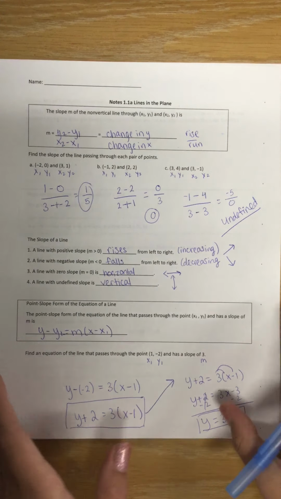Doing pretty good. Write a linear equation giving the sales y in terms of the year x, then use the equation to predict the sales for 2013. So first, we're going to say let x equals 0 represent 2000.